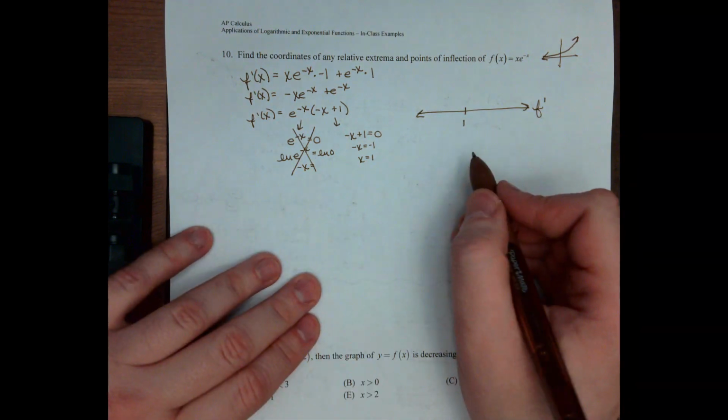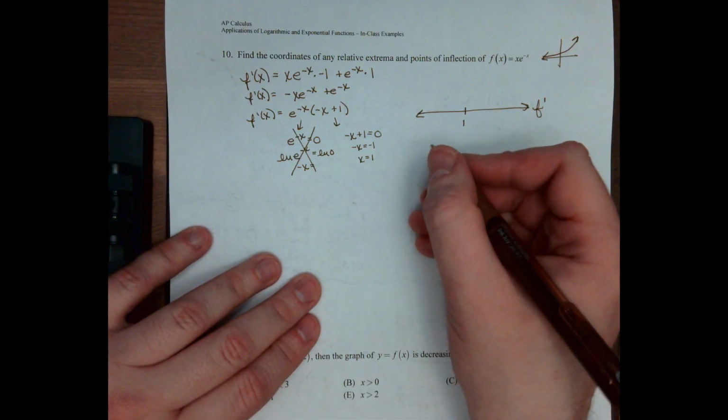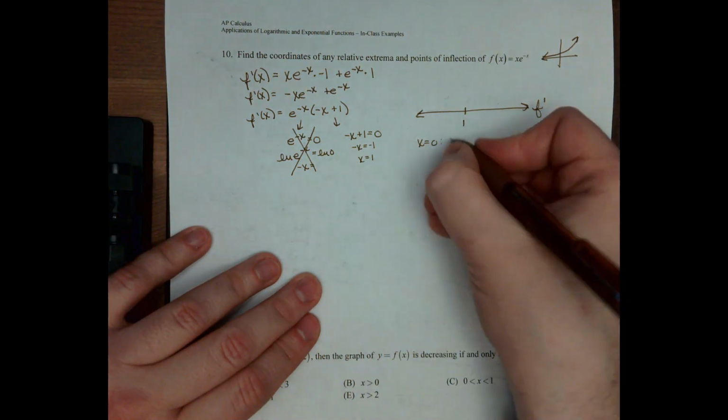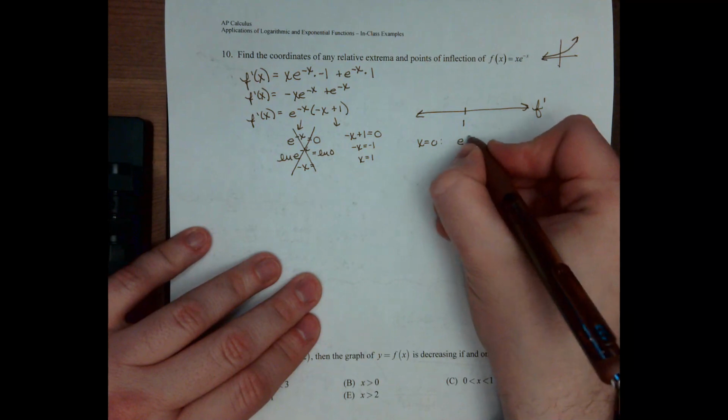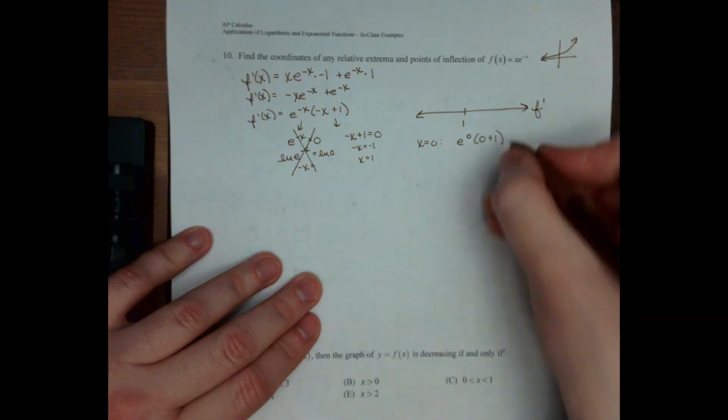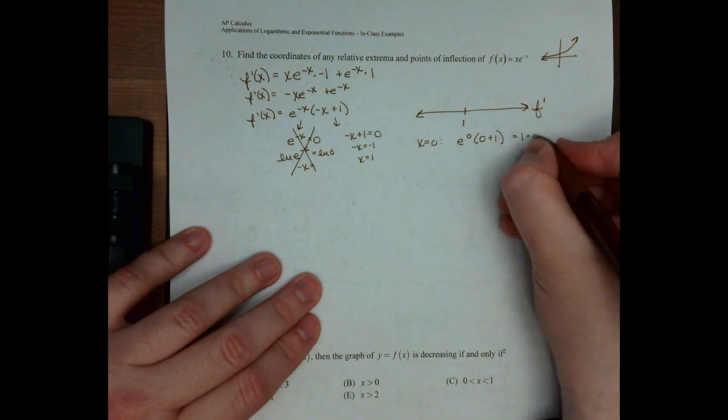I'm going to plug in, I don't know, maybe I'll plug in 0. When you plug x equals 0 into your first derivative, you're going to get e to the 0 times 0 plus 1. Well, e to the 0 is 1. This thing over here is 1. You're positive there.